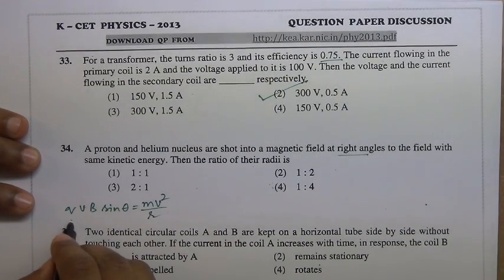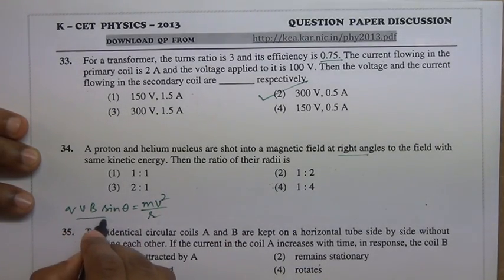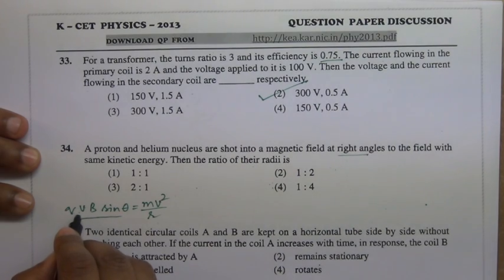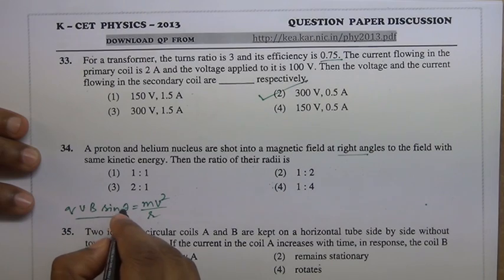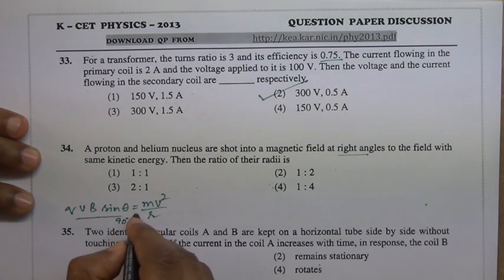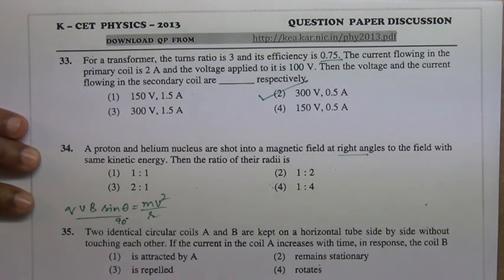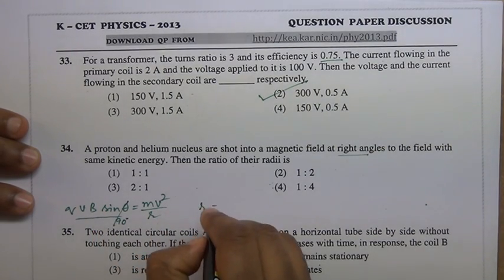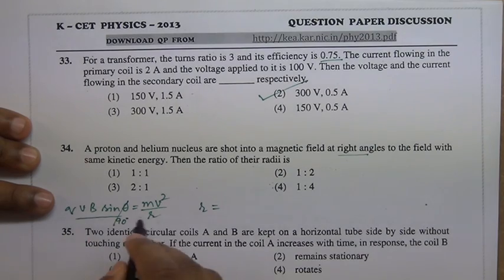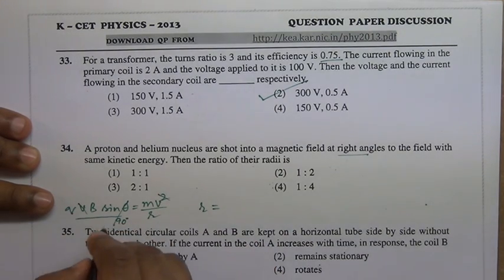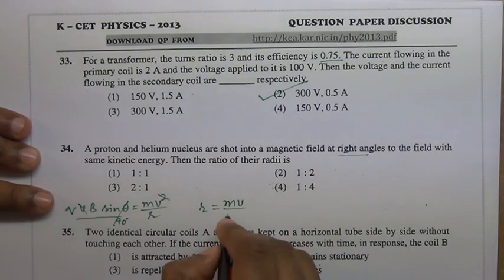This is the expression for force on a charge moving with velocity v in magnetic field B. This is 90 degrees, sin 90 is 1, so it is mv square by r. Solve for r equal to mv by qB, velocity cancels.